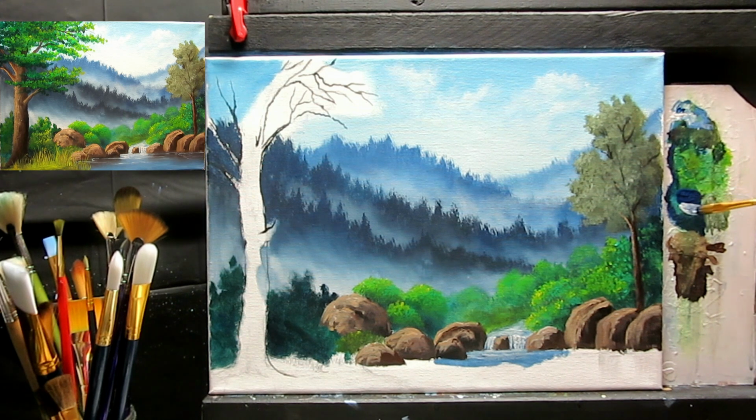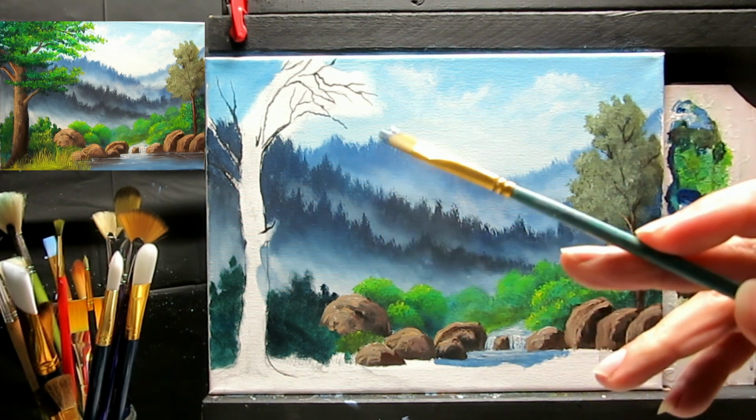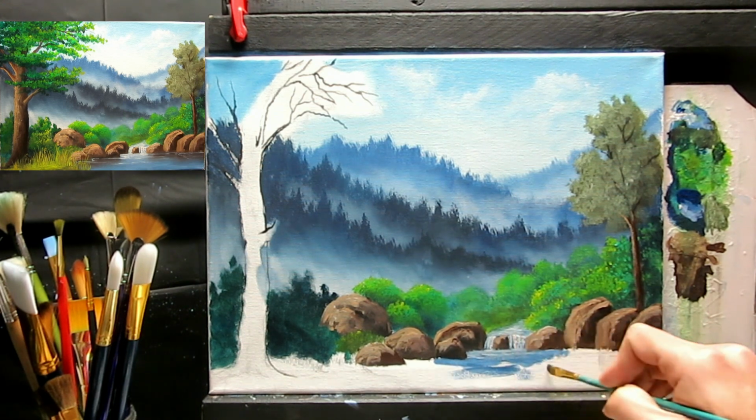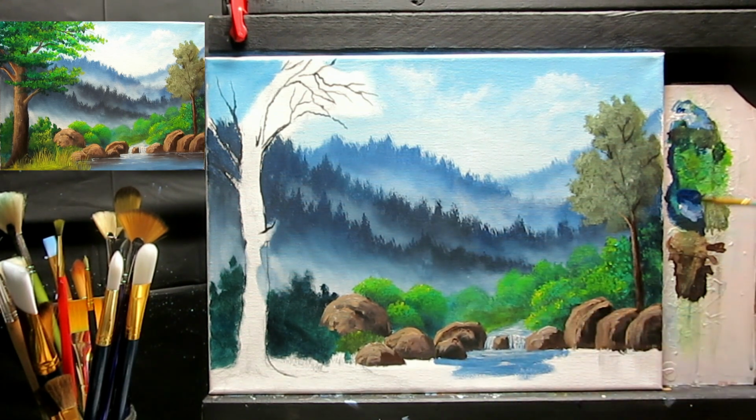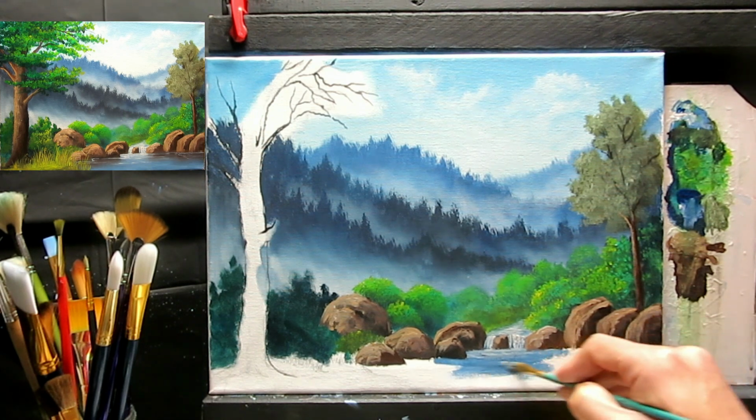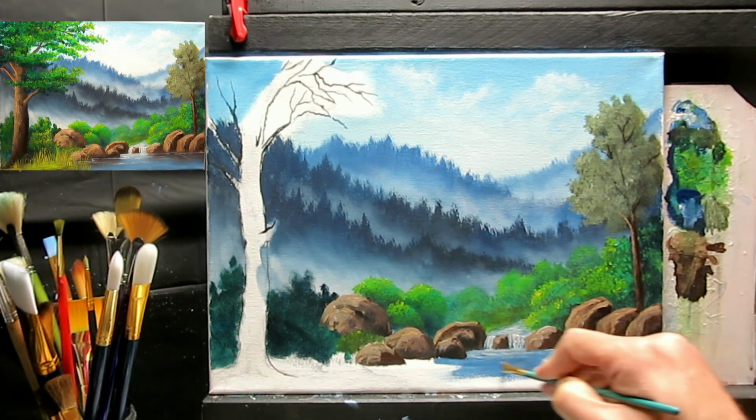I'm going to continue with my ultramarine blue and white and a filbert brush. Just going to go ahead and drop that blue over here.